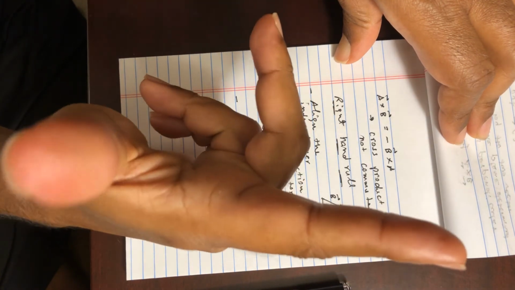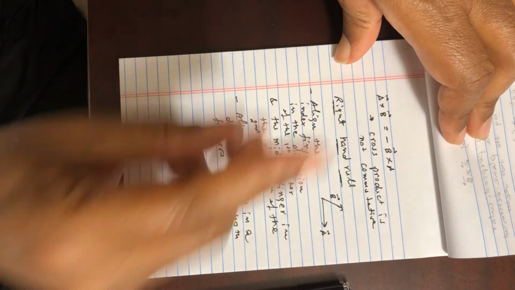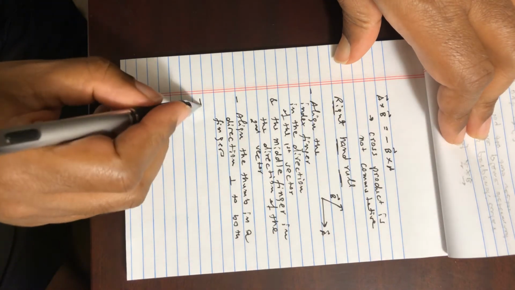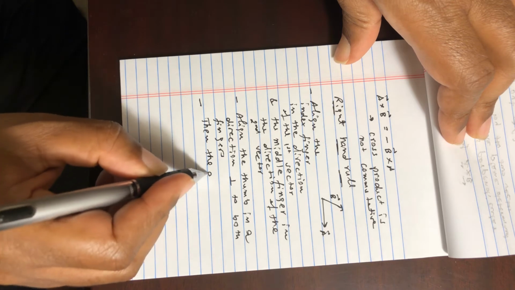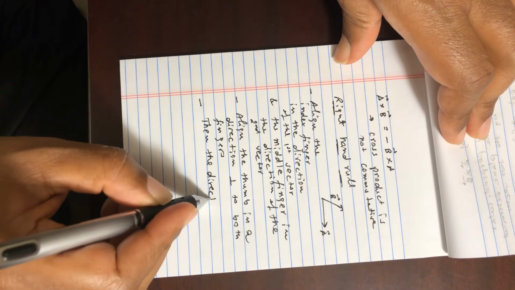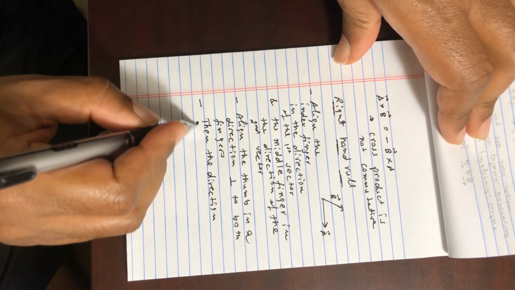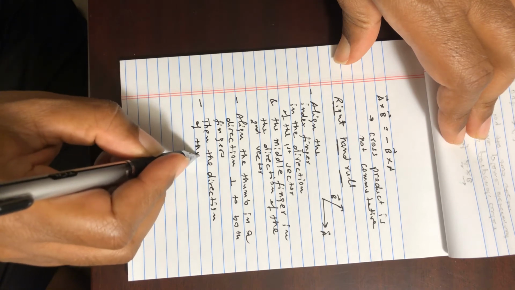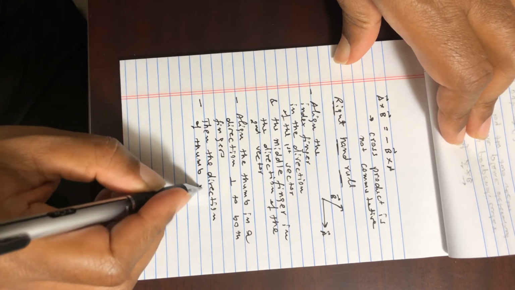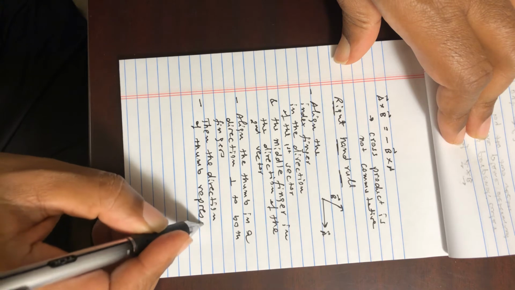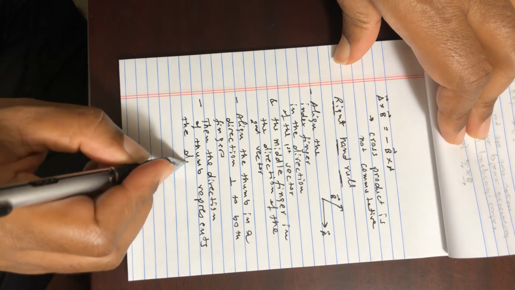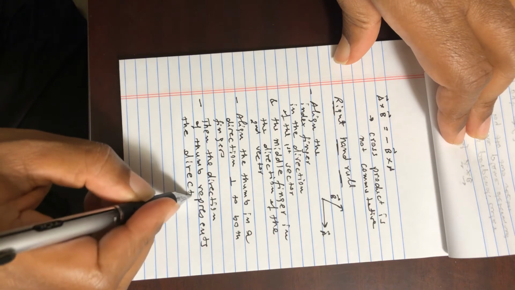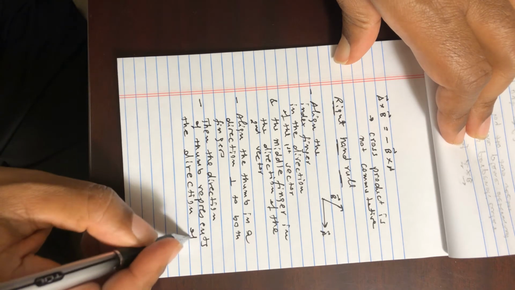Then the direction of the thumb represents the direction of the cross product.